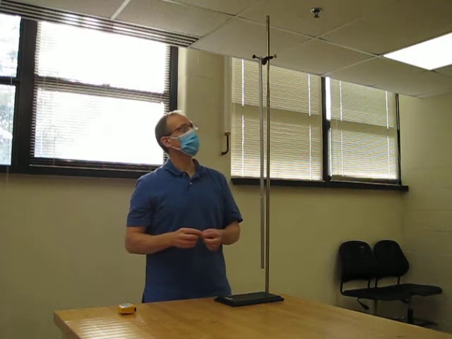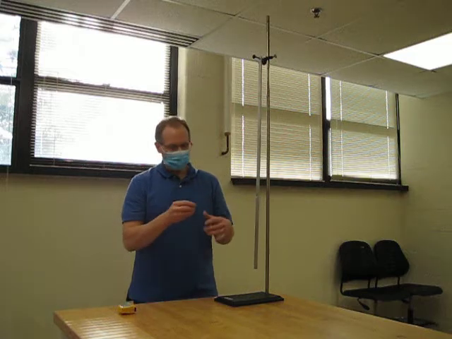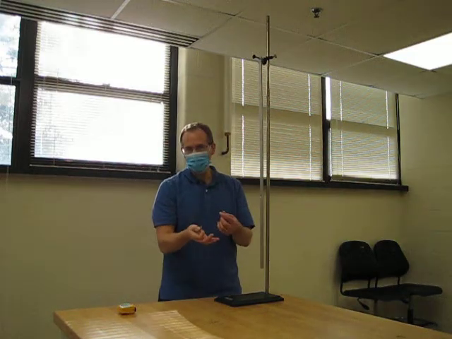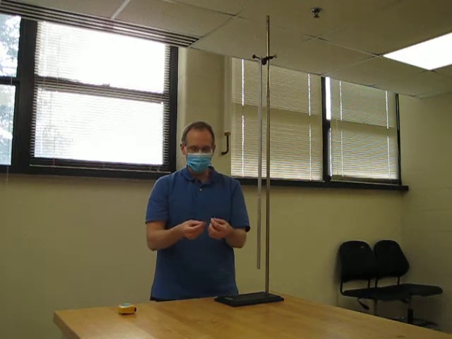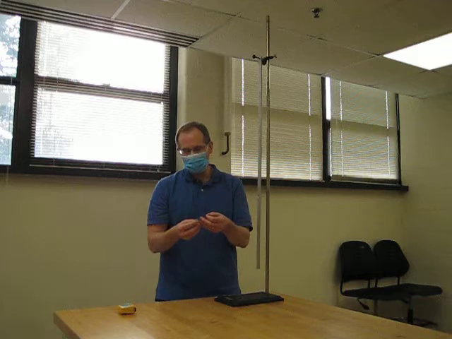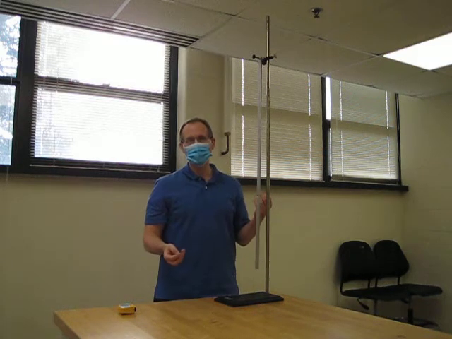So a simple pendulum, and we've talked about simple pendulums in the first semester of this course. Remember, a simple pendulum is a mass that's focused at the end with a lightweight string or rod. So basically, I have this washer with a string tied to it. I'm going to use that as my simple pendulum.